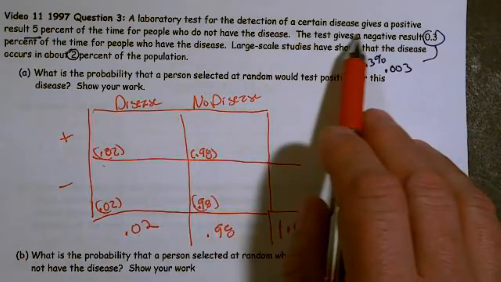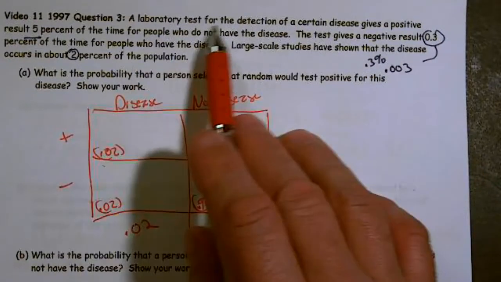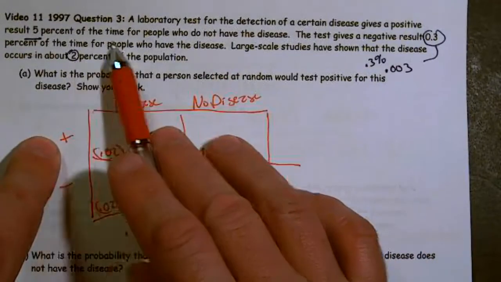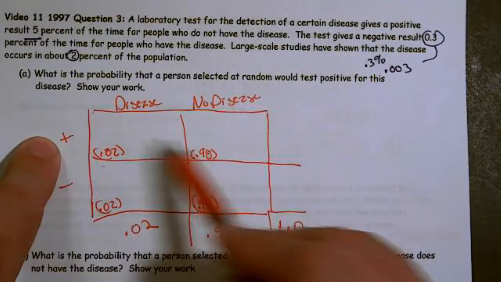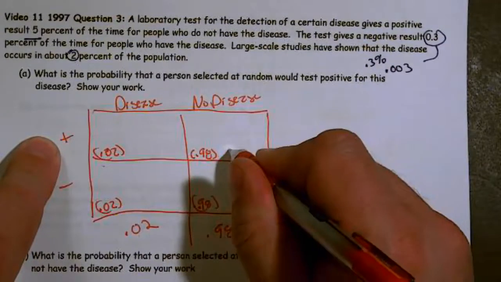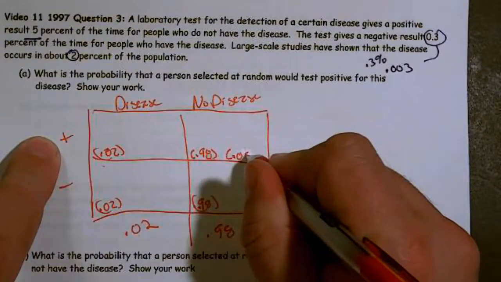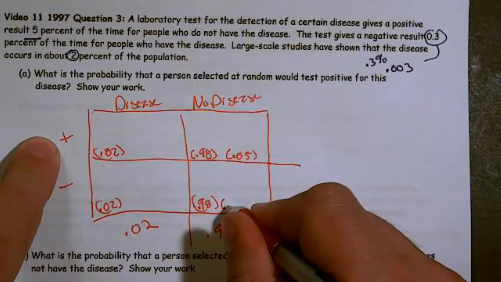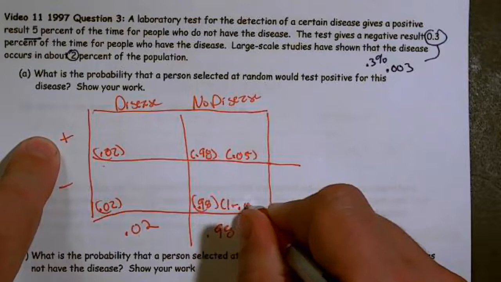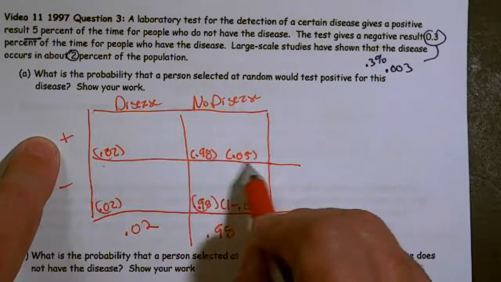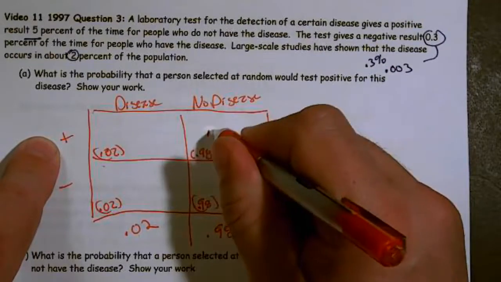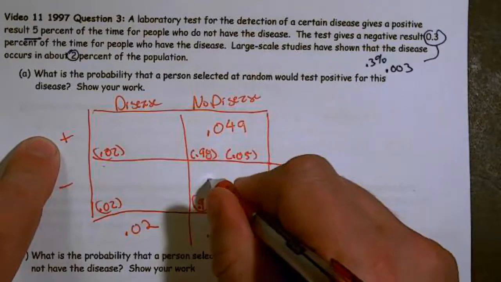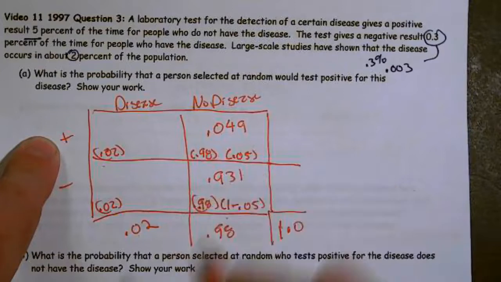Now, the test gives a positive result. So we're looking at positive 5% of the time for those who do not have the disease. So positive and no disease is right here. This is 0.05. And this is 1 minus that, which makes it 0.95. Let's go ahead and multiply these out. This becomes 0.049, and this becomes 0.931.